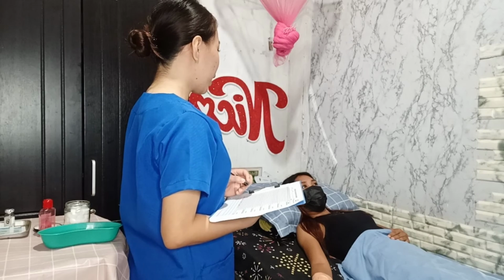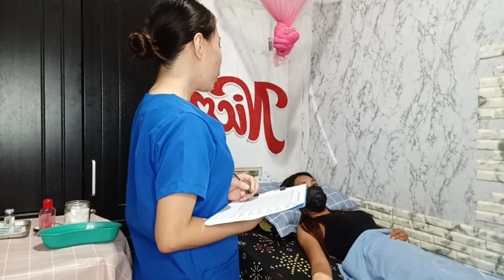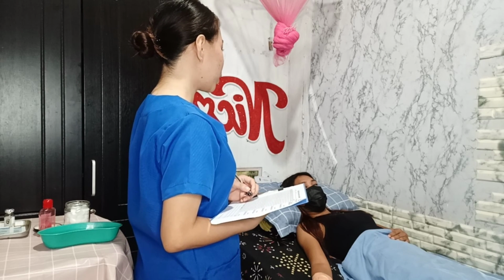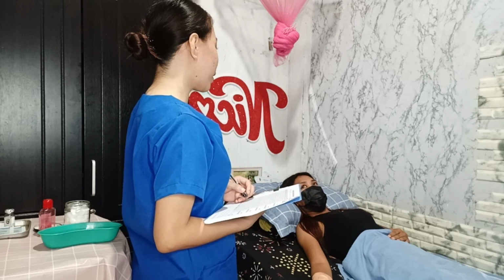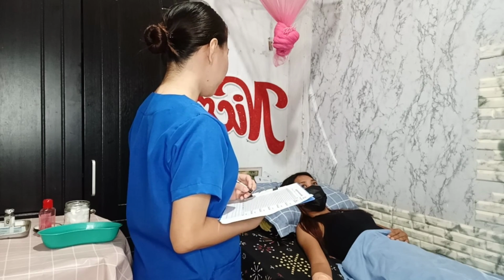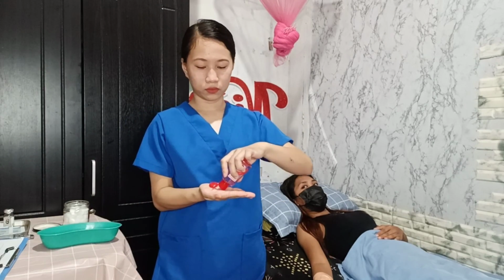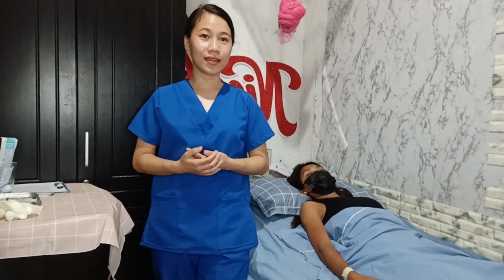Okay, ma'am, we are now done with your skin test, but we still have to wait a few minutes to have the result. And please do not massage the area where I did the injection, and do not remove or erase the mark. Is it okay with you, ma'am? Okay. Then perform hand hygiene. And that's the end of administering the intradermal injection.